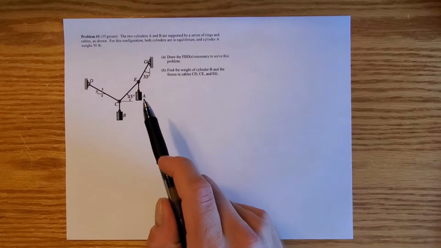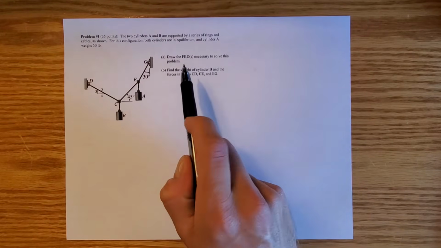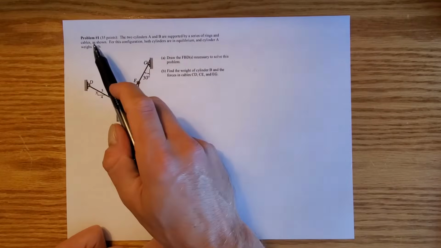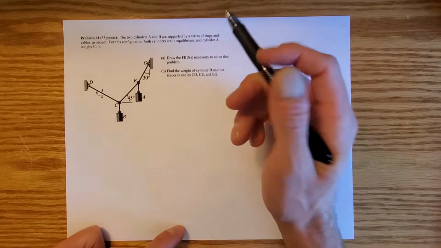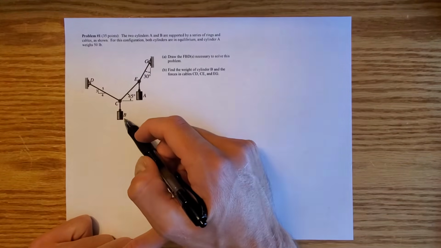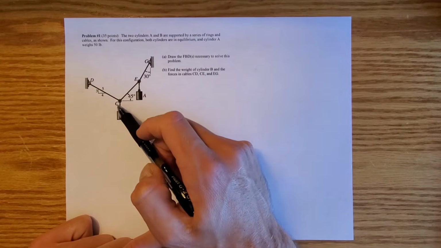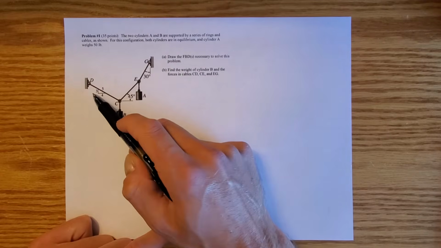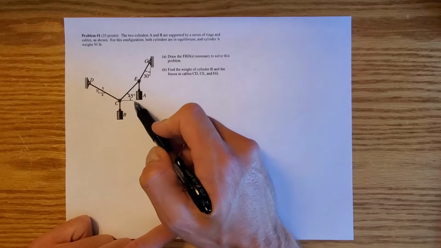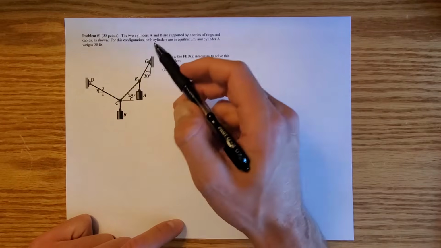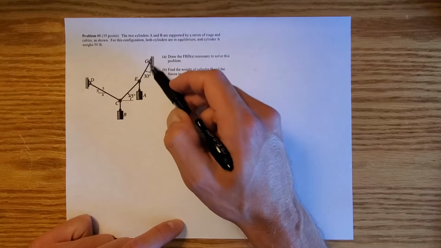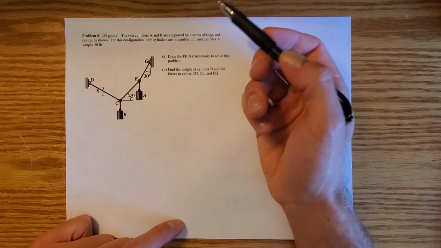Hi everyone. What we're going to do now is work on this problem right here, which is an example of a 2D particle equilibrium problem. This is problem number 1 from the old exam problems. And what we can see that we've got is two cylinders, A and B, that are hanging from three ropes. Rope CD, which is inclined at a 3-4-5 triangle. Rope CE, which is inclined at a 45-degree angle relative to the horizontal. And cable EG, which is inclined at a 30-degree angle from the vertical axes.